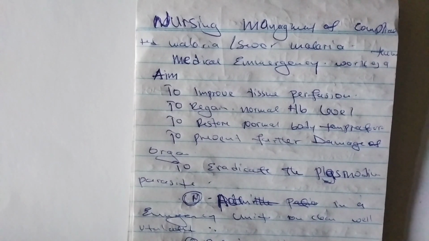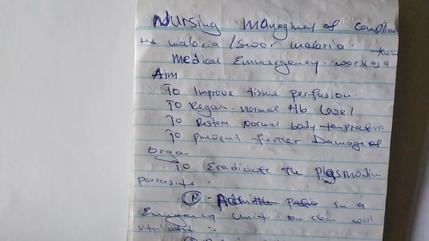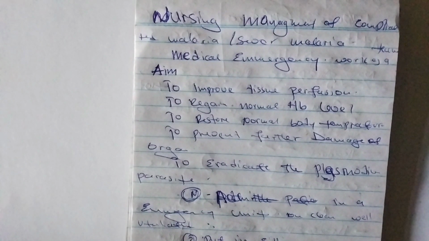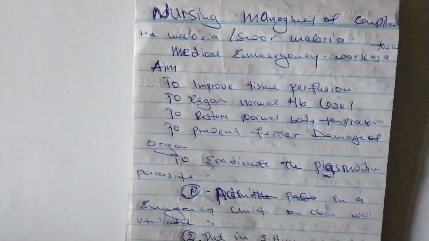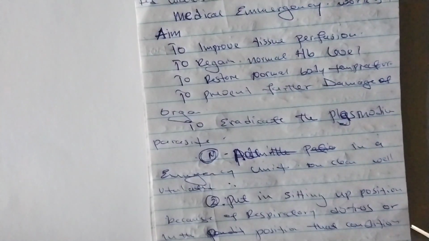Your aim will be to improve the tissue perfusion because the SpO2 is low and the person is having respiratory distress, and then to regain the normal HB level because you see the pallor, and then to restore the normal body temperature. Someone is having fever, and then to prevent further damage of organs, then to eradicate the Plasmodium parasite in the body.